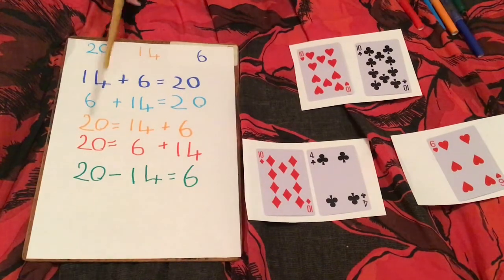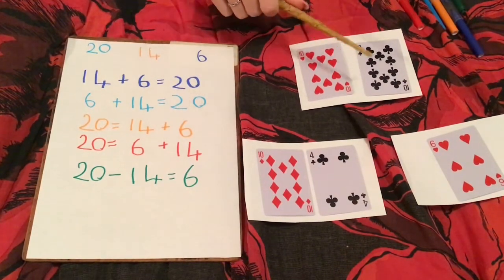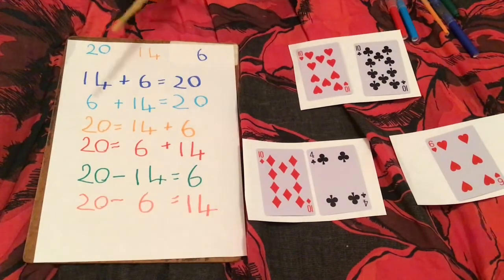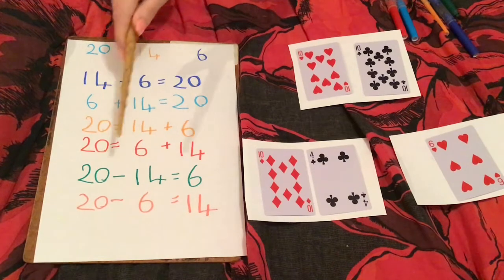Okay, right. And then I want to do the other one. So I'm going to do 20 take away 6 equals 14. I want to do the inverse. So oh no, not the inverse. We've already done the inverse.